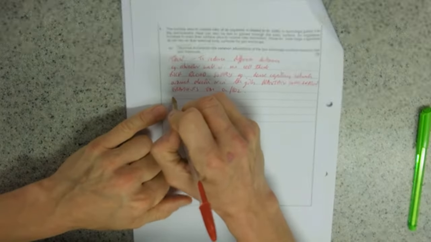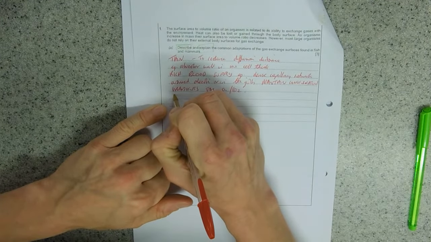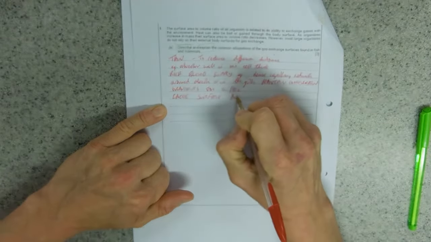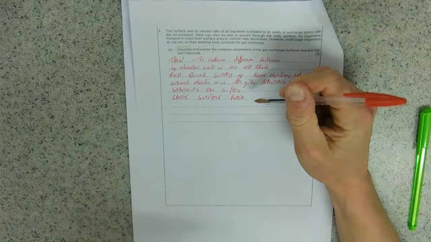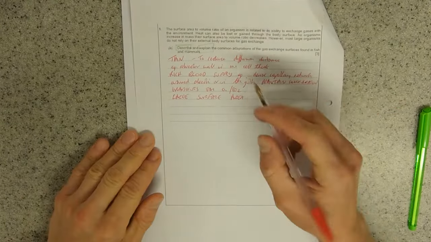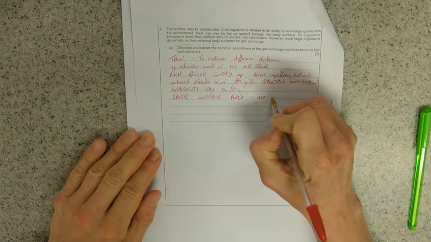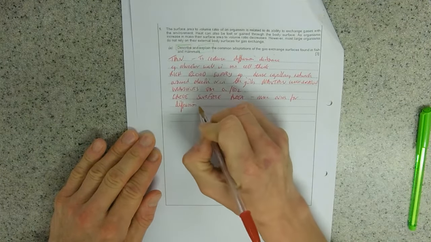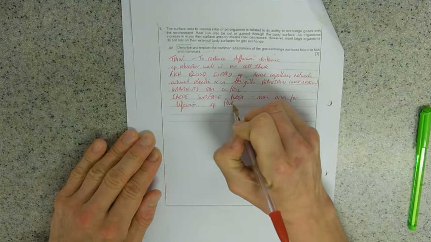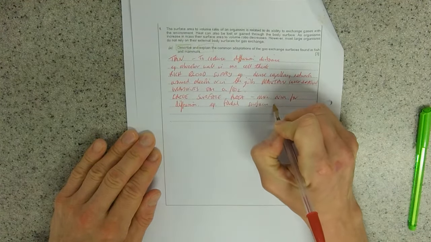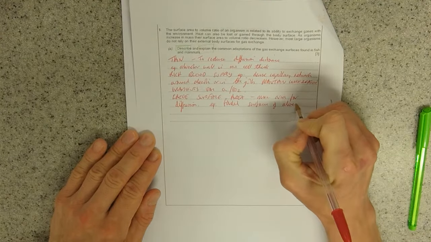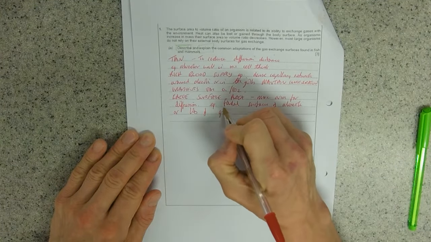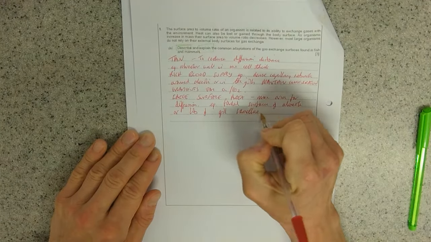And then finally, probably the one that nearly everybody got, large surface area. And I'm spelling out surface area, I'm not putting SA. So more area for diffusion. So e.g. folded surface of alveoli or lots of gill lamellae.